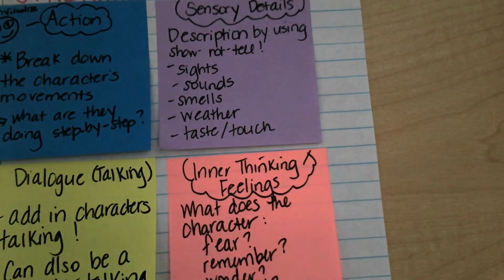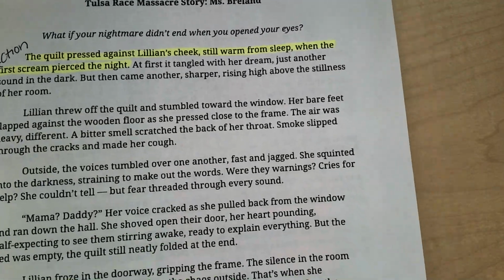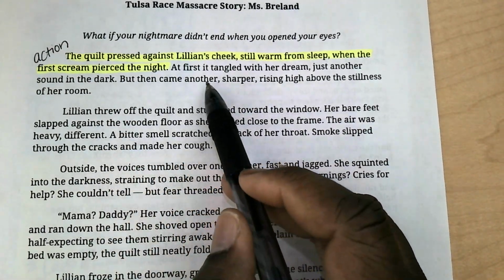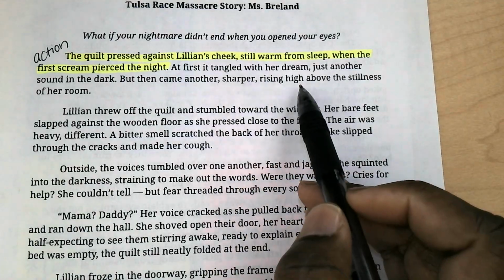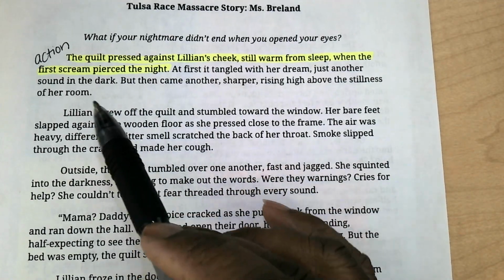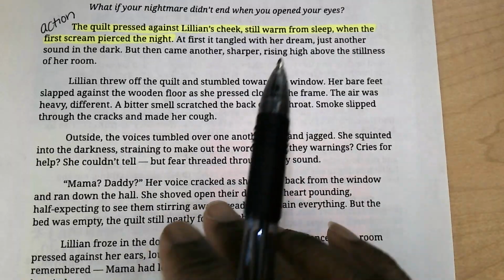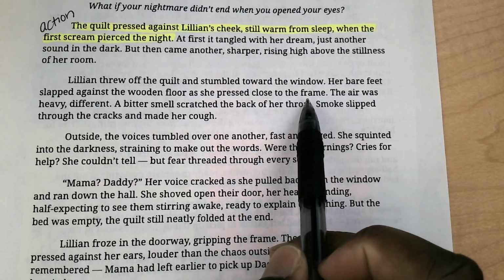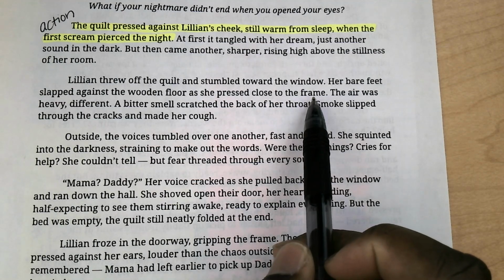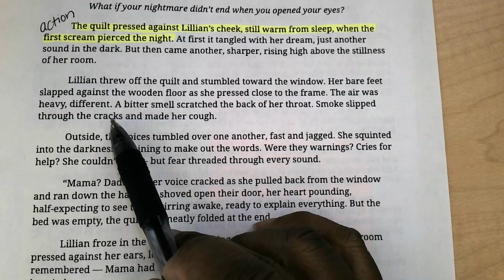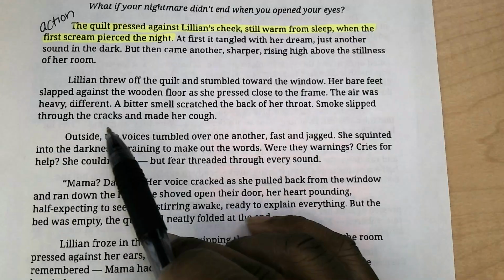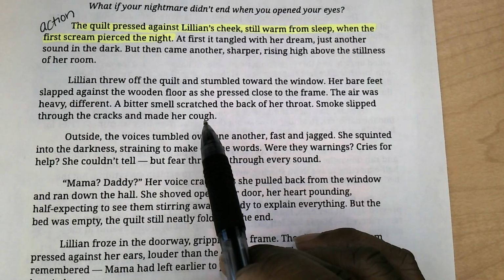This is all in one scene. So at first it tangled with her dream, just another sound in the dark. But then came another, sharper, rising high above the stillness of her room. Lillian threw off the quilt and stumbled toward the window. Her bare feet slapped against the wooden floor as she pressed close to the frame. The air was heavy, different. A bitter smell scratched the back of her throat. Smoke slipped through the cracks and made her cough.